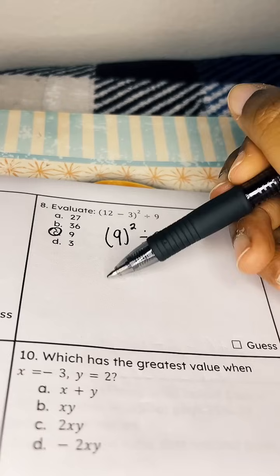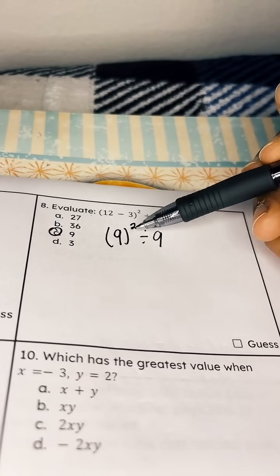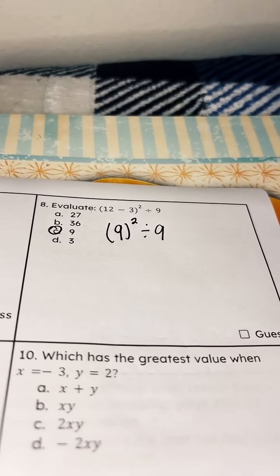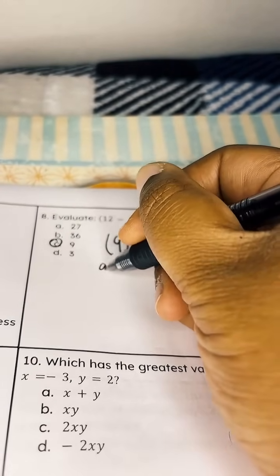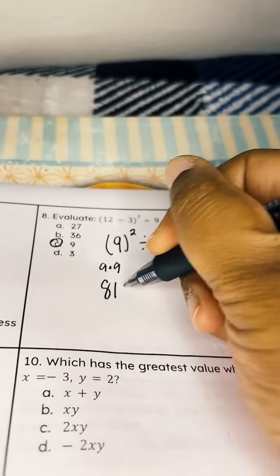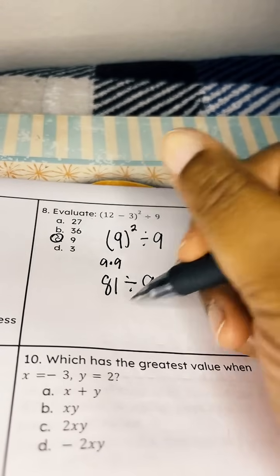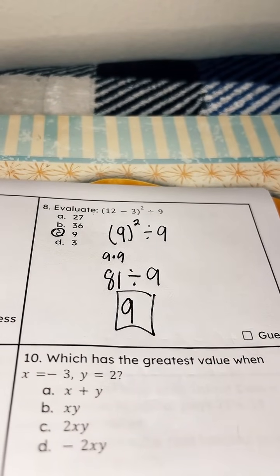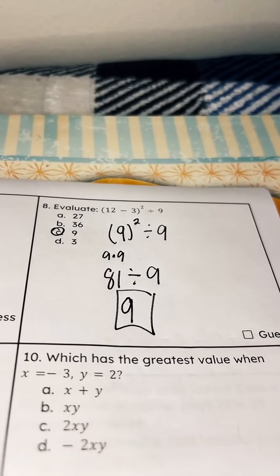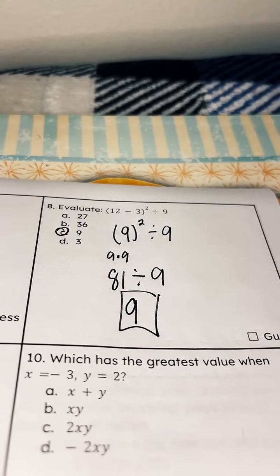What can you guys put in the chat? What am I writing right here? What is this giving me? Good, Ara. 81. Wonderful, you guys. Because this means 9 times 9, which is 81, divided by 9. Perfect. 81 divided by 9 is 9. And that is our answer. So good. Good, you guys.